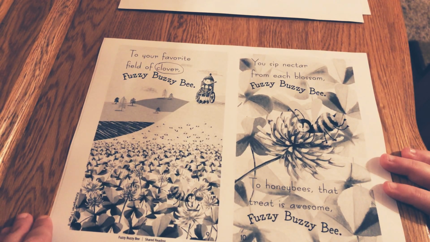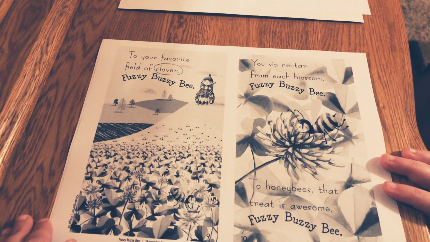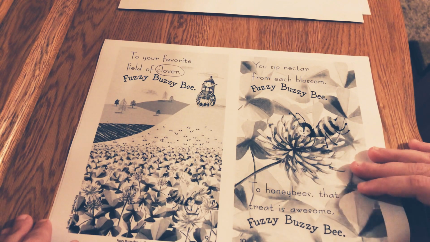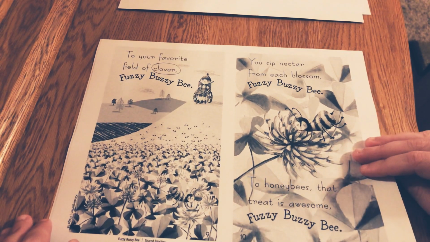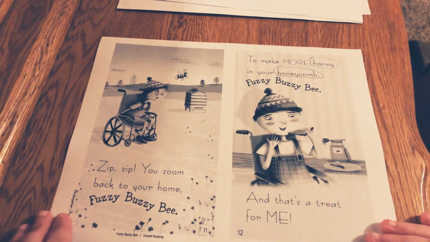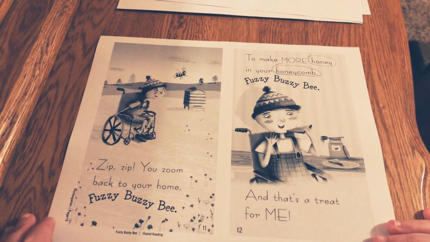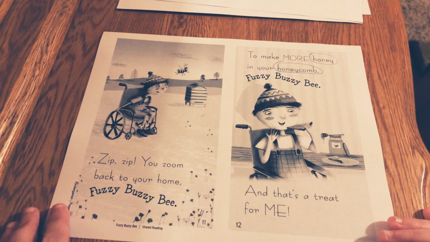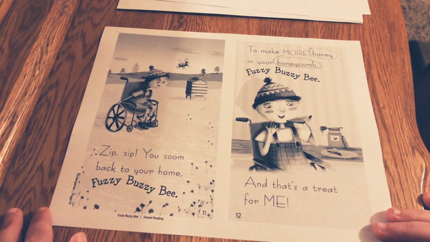You sip nectar from each blossom, to honeybees, that treat is awesome. Zip, zip, you zoom back to your home, to make more honey in your honeycomb. And that's a treat for me.